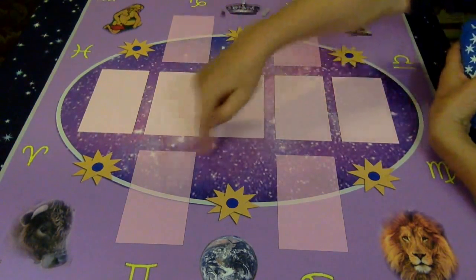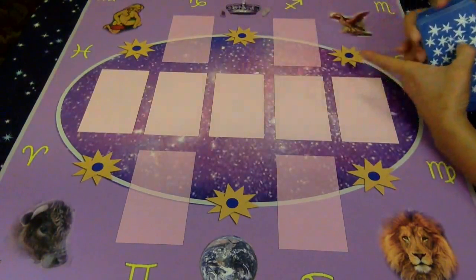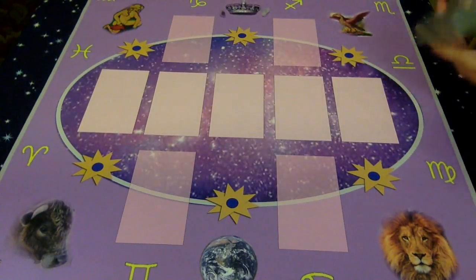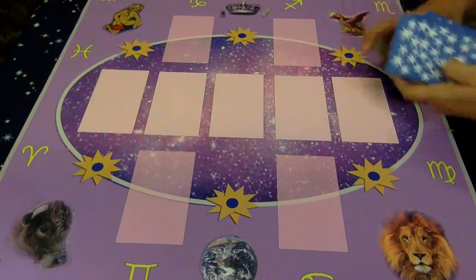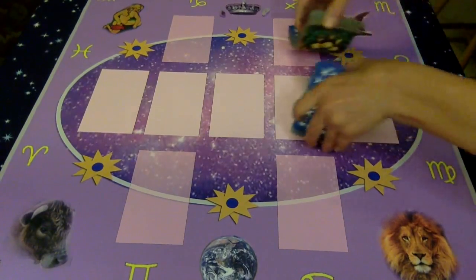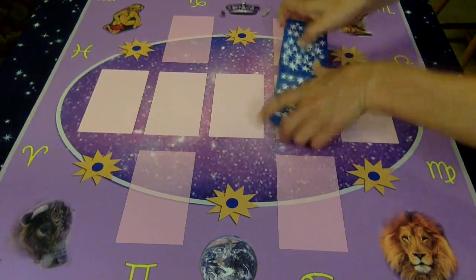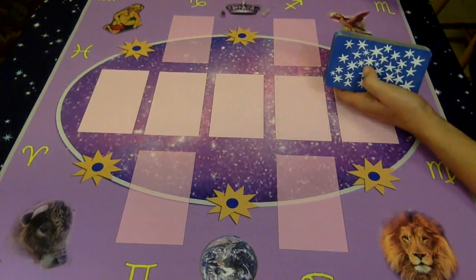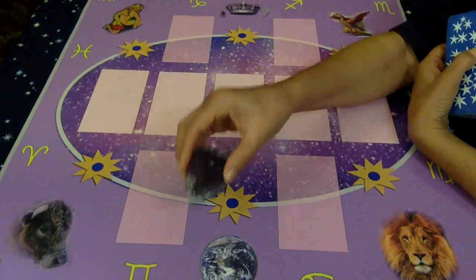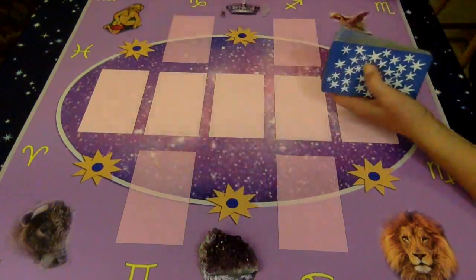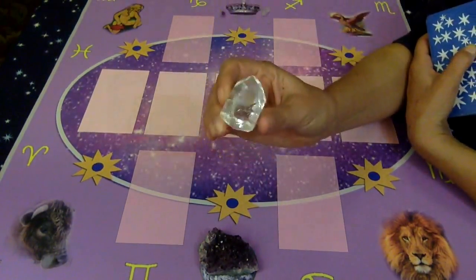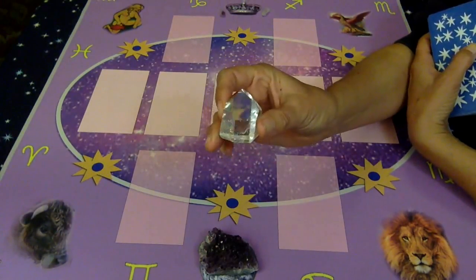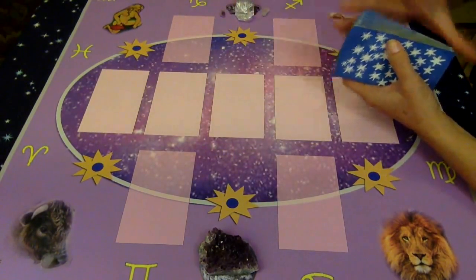You could also do a relationship spread with this. A number of different ones, a four-corner spread, the different elements. And it's also got places for crystal gridding, which I'm going to use this amethyst geode for the root chakra today. We've got a quartz crystal for the crown chakra.